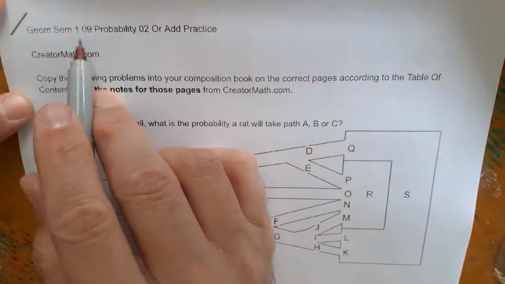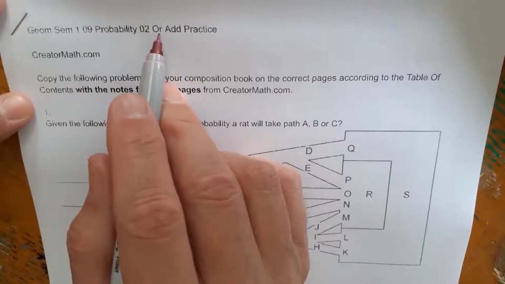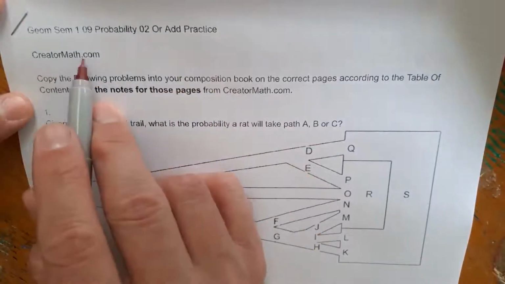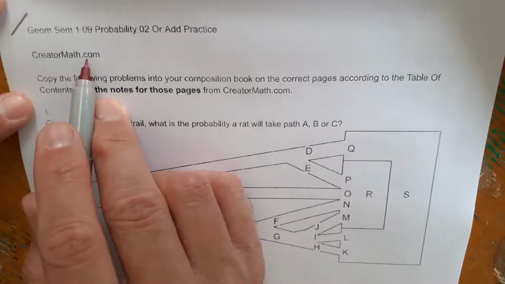This is Geometry Semester 1. It's the 9th unit called Probability. It's the second lesson called Or Add Practice. It's on CreatorMath.com under the Geometry tab. You might have to Google CreatorMath.weebly.com to find the site.